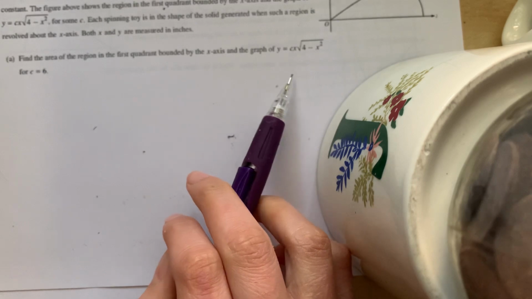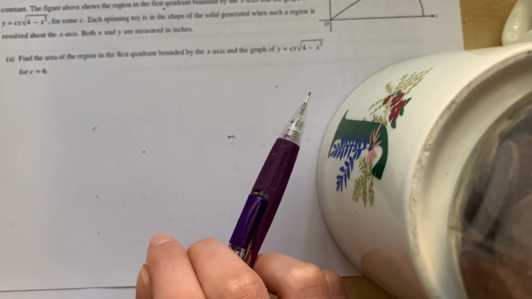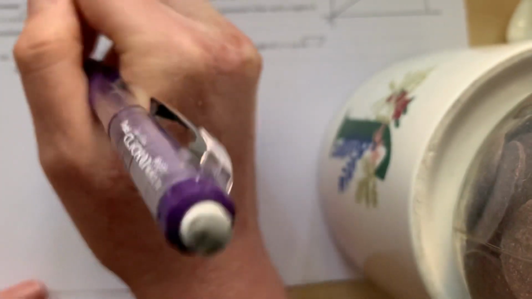Hello, so this is question 3 of the no calculator portion of the AP exam. Alright, so we see that we have the formula. We're given the formula y equals cx times the square root of 4 minus x squared, and we see that c, the constant, is equal to 6. So the first thing I'm going to do is write this down.